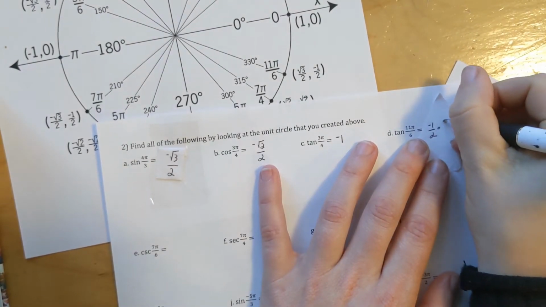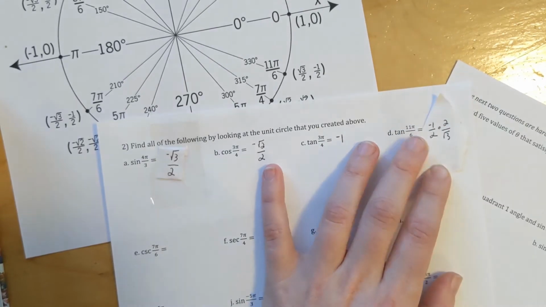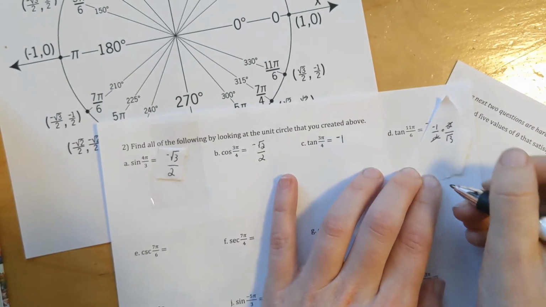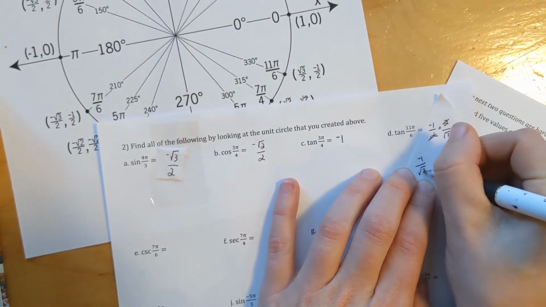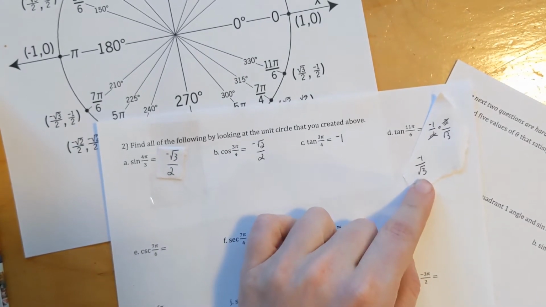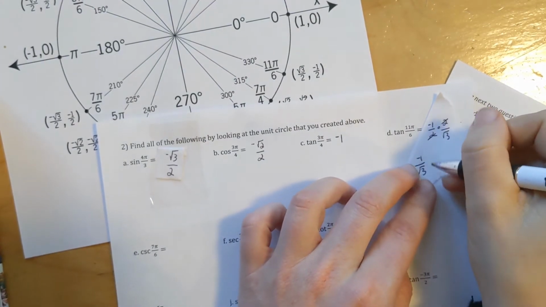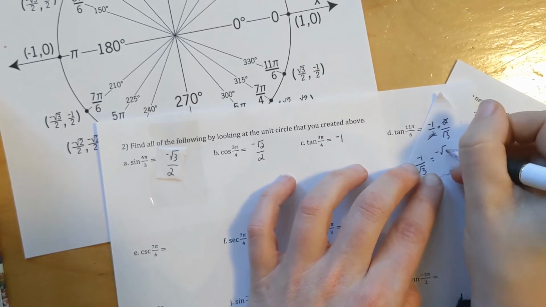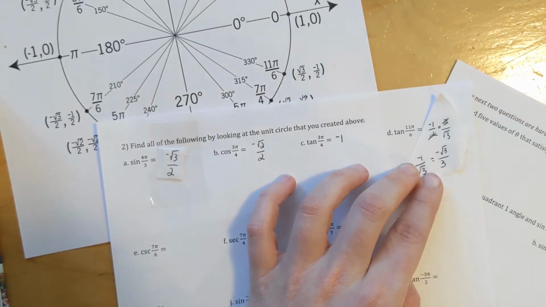So I'm going to multiply by 2 over root 3. The 2's cancel, and now I just have negative 1 over root 3, which is technically correct, but I'm going to have us rationalize the denominator for all of these. So I'm going to multiply by root 3 over root 3 to give me a final answer of negative root 3 over 3.